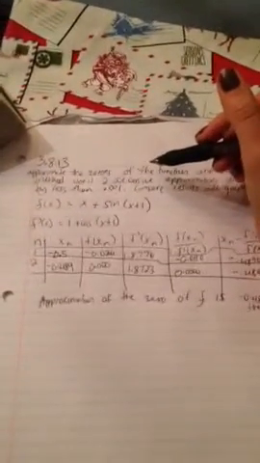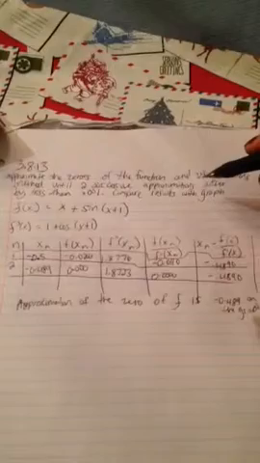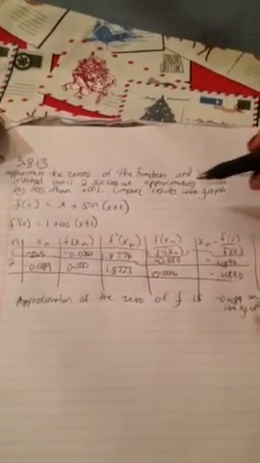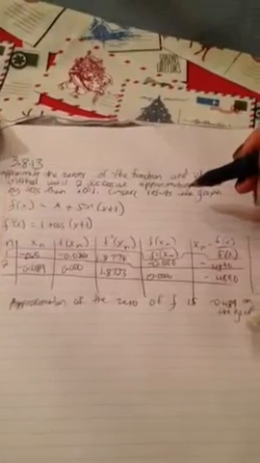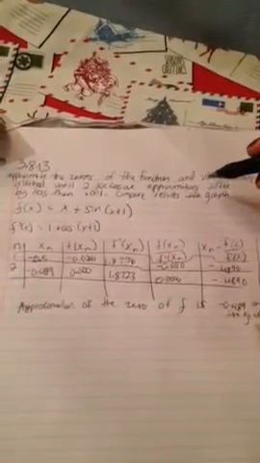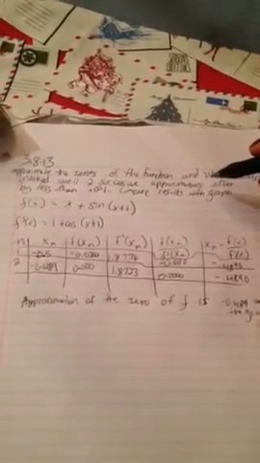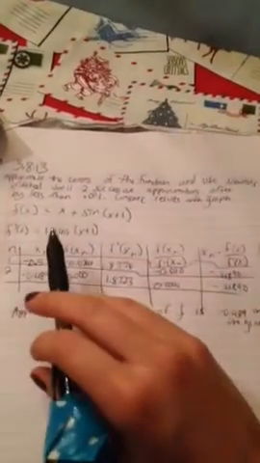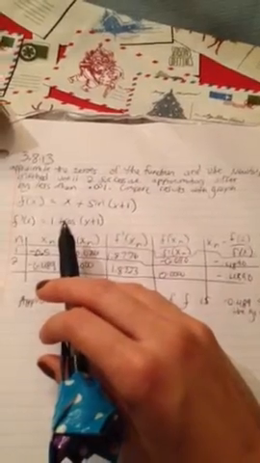So the problem that I had was from chapter 3, section 8, problem number 13, and it asks you to approximate the zeros of the function and use Newton's method until two successive approximations differ by less than 0.001. And then after, compare the results to the graph to see how close you get. And the function they gave you for this problem is f of x equals x plus sine of x plus 1.